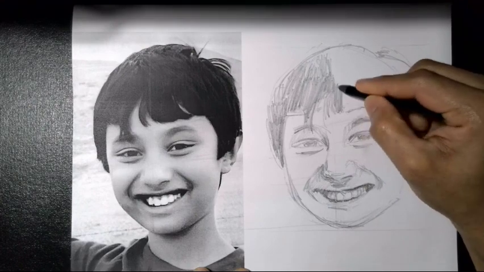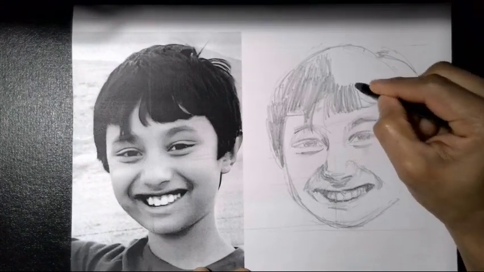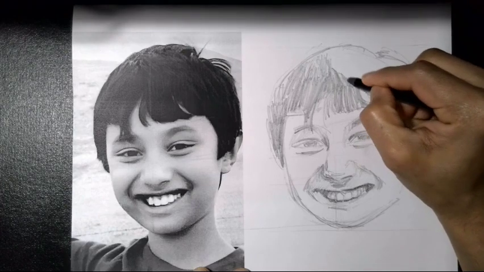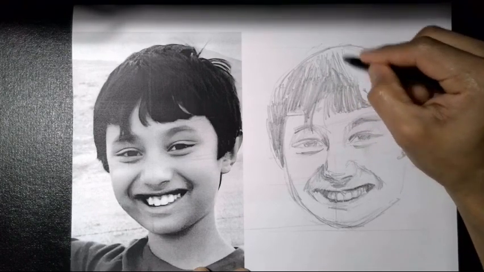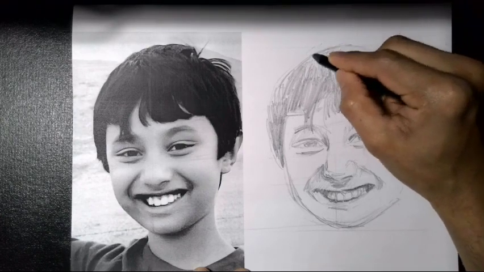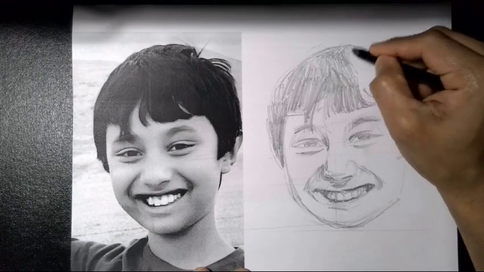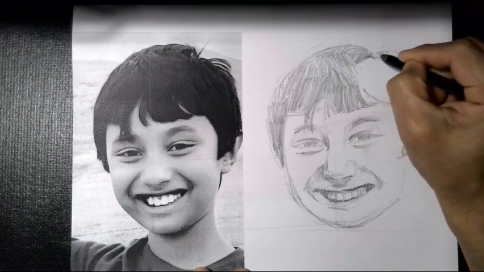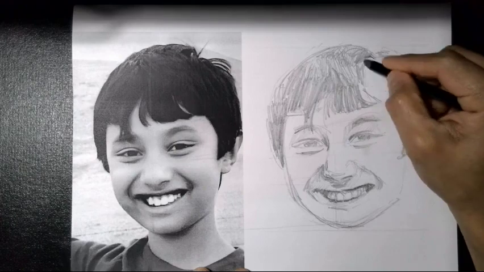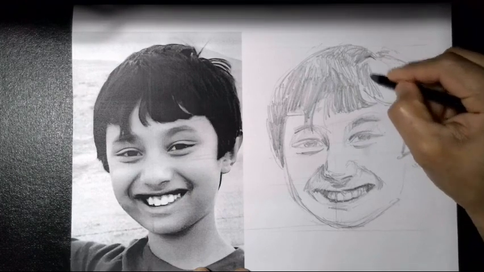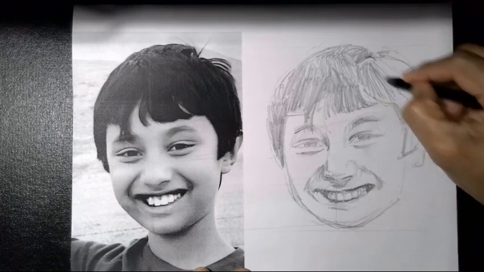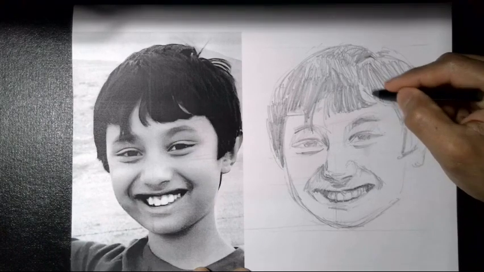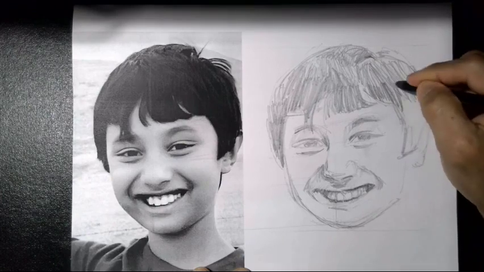Lighter and lower. Hair shades are different, so I'm going to make it that way.